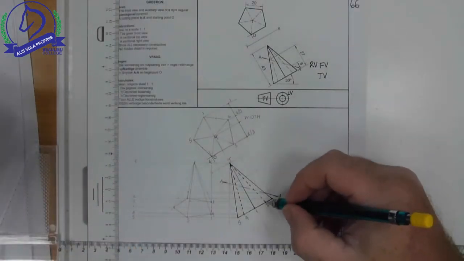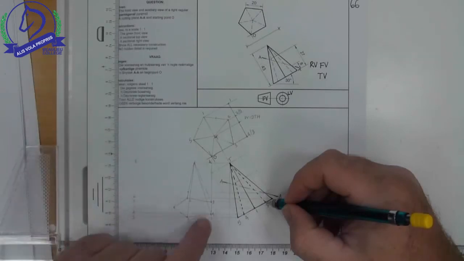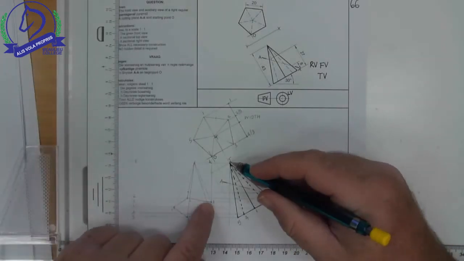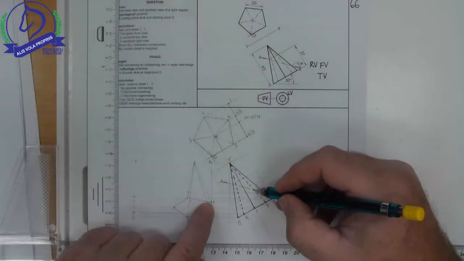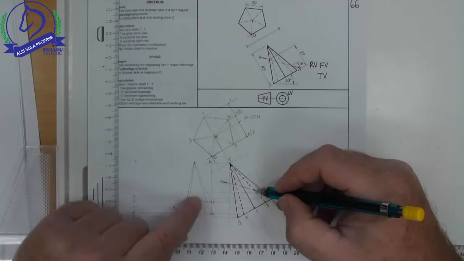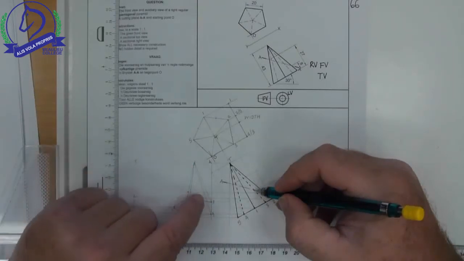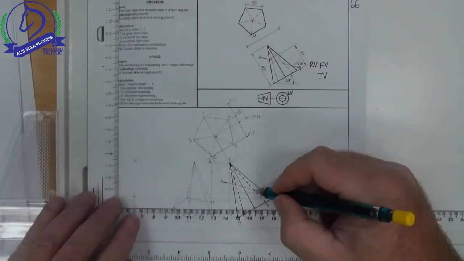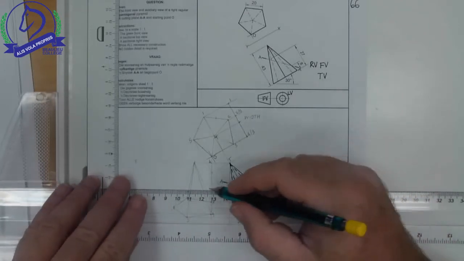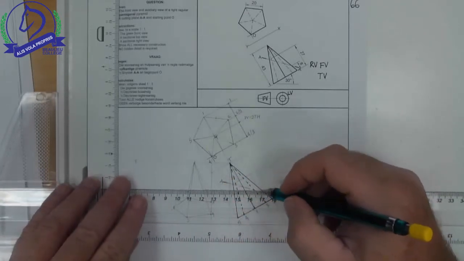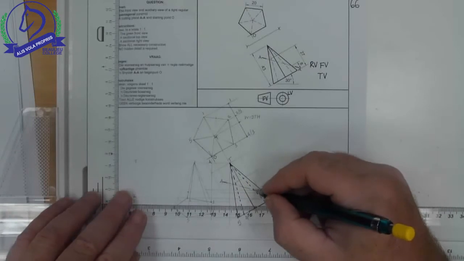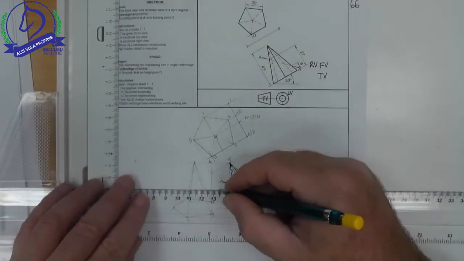I'm going to follow that same process now. So here's point 3, here is corner 3. Where it goes up to the top, it gets cut at this point. So here's corner 3 going up to the top of my pyramid, and I need to project this line across to give me where the necessary line is. Just out a little bit.